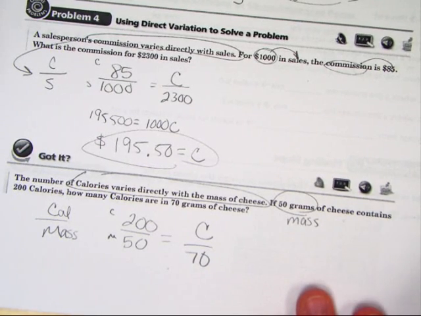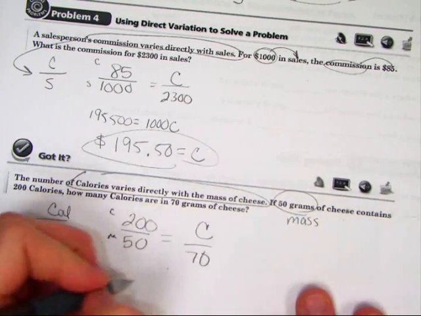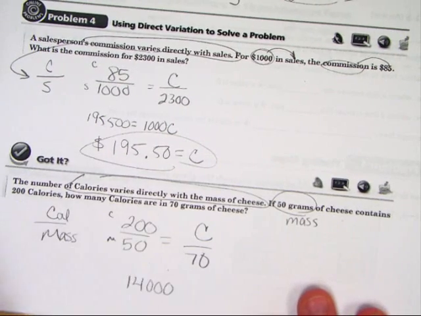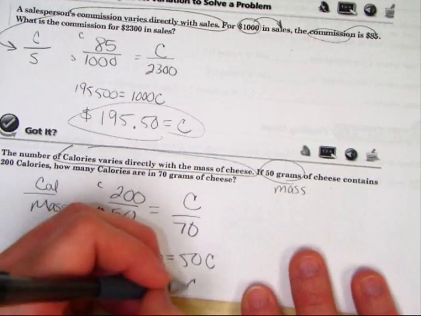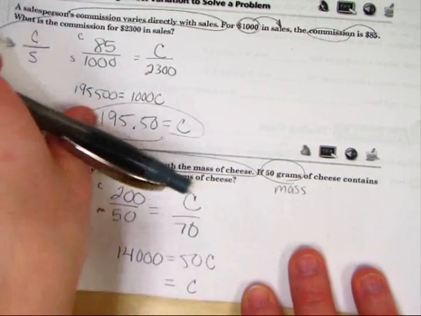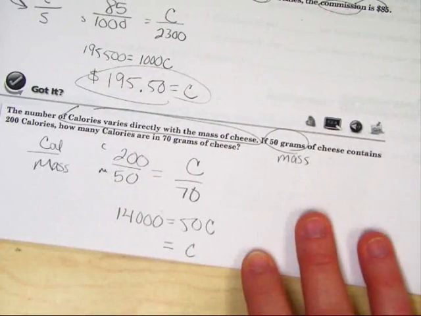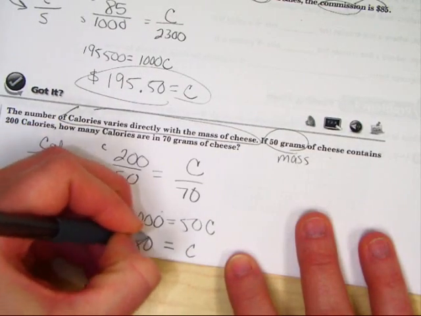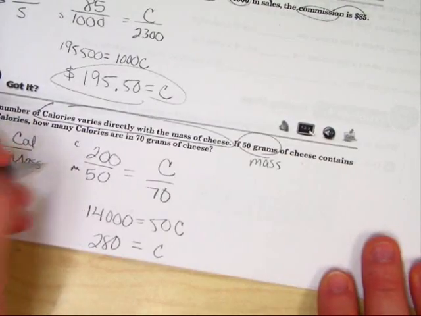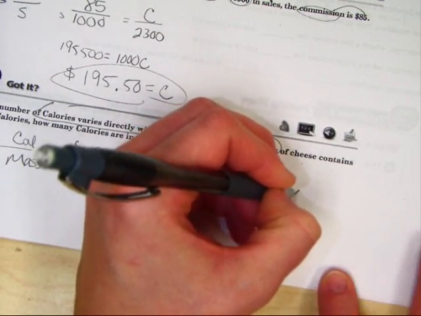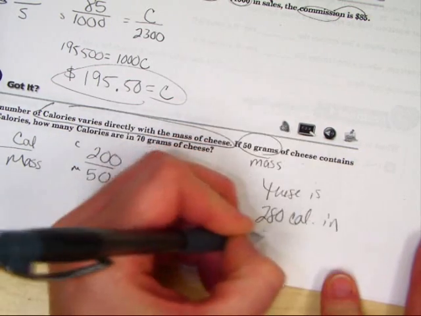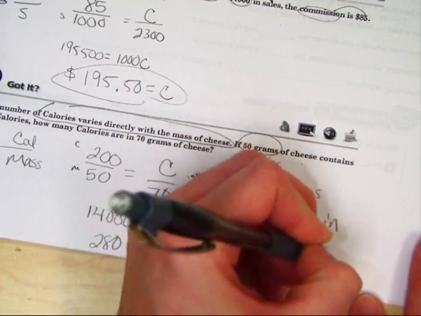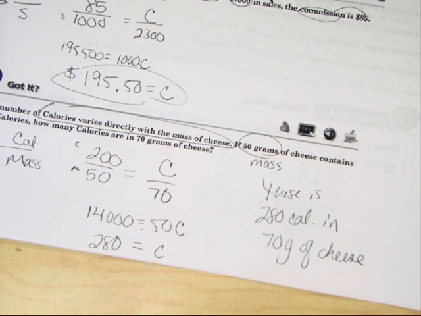Cross multiply. 200 times 70 is 14,000 equals 50C. Divide by 50, and the calories in 70 grams of cheese will be 280. So let's make a nice statement here. There is 280 calories in 70 grams of cheese. Make your sentence, so I know you actually understand it.